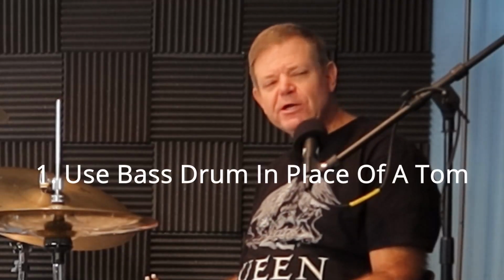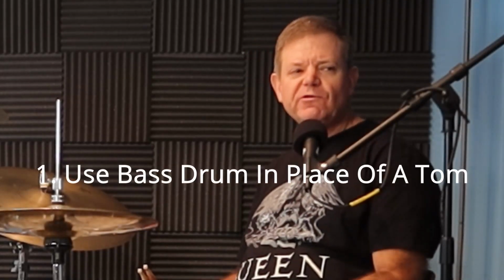Use your bass drum in your fill in place of a tom. Using your bass drum as a tom always sounds more interesting. This is common in jazz, but it's much less common in rock music.